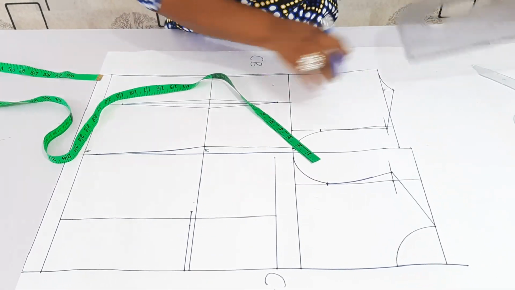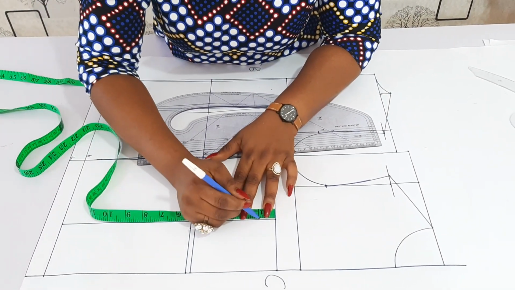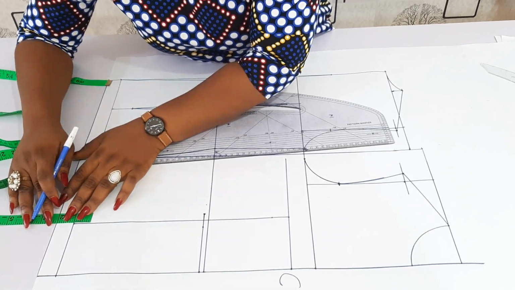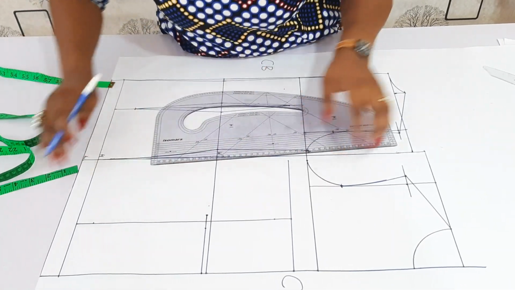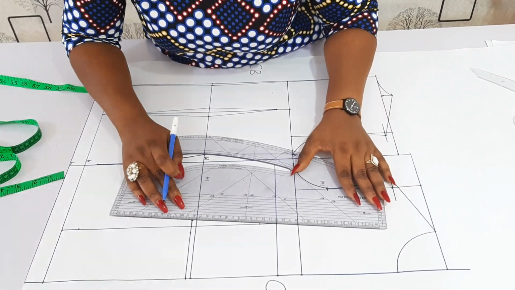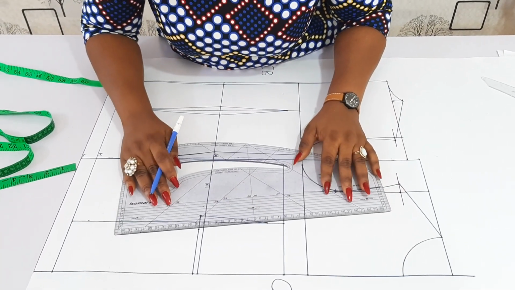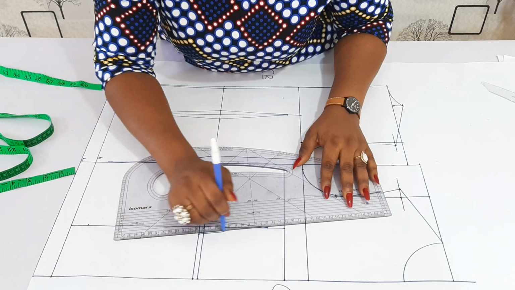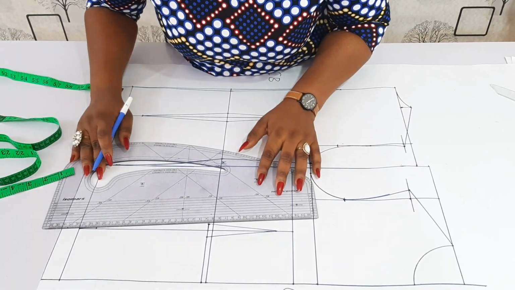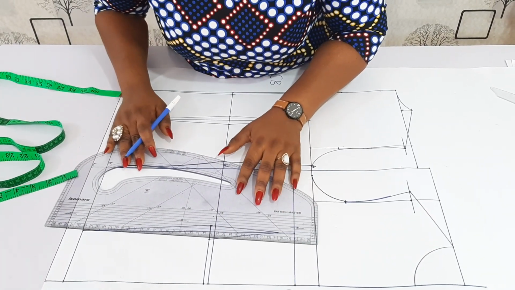So now I can take my darts from the bust level or bust point, come down by 1 inch. And here just go up by 1 inch. Then you can connect. Look at how I'm going to connect the dart from this very one. So by the time she puts the top on, it's just going to stay exactly where the dart is supposed to be on the front waistline.